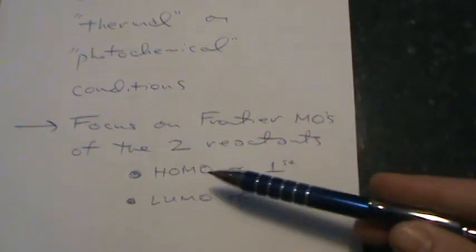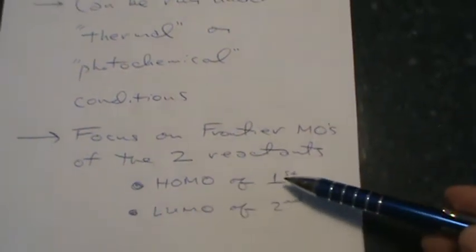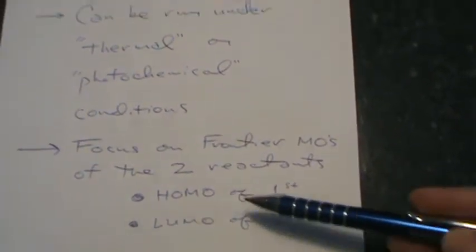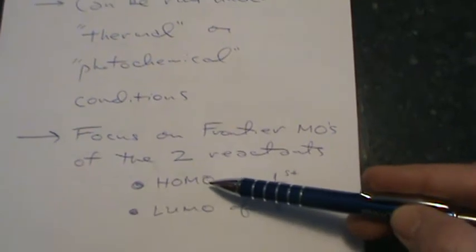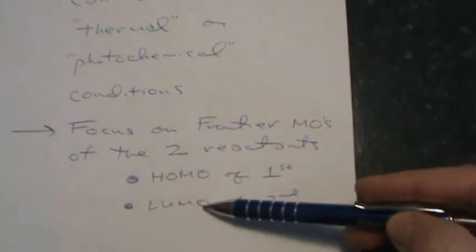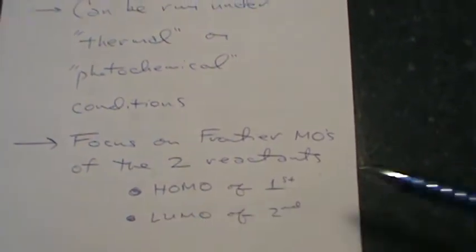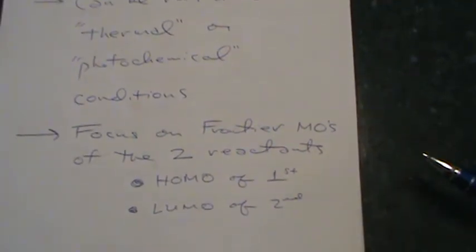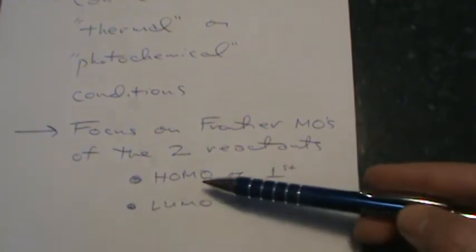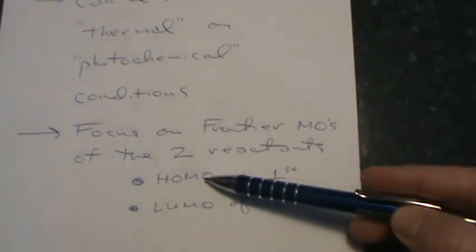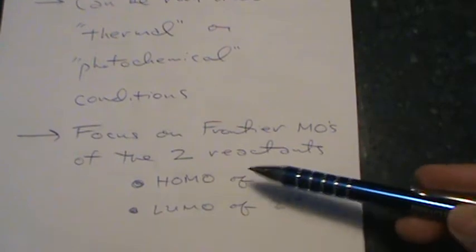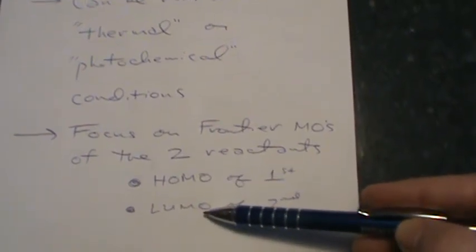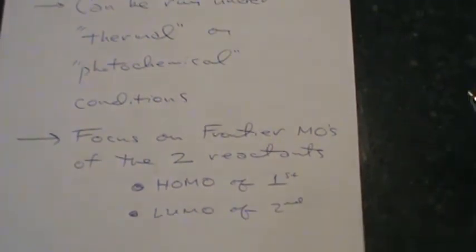We're going to focus on the highest occupied molecular orbital of one of them and the lowest unoccupied molecular orbital of the other. And that's the way it always has to be, because the highest occupied molecular orbital is filled, the lowest unoccupied is empty. We need a filled orbital interacting with an empty orbital. It doesn't really matter if we choose the highest occupied molecular orbital of one reactant or the other, but whichever one we pick, we want to compare it to the lowest unoccupied molecular orbital of the second.